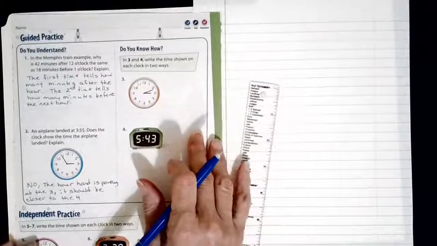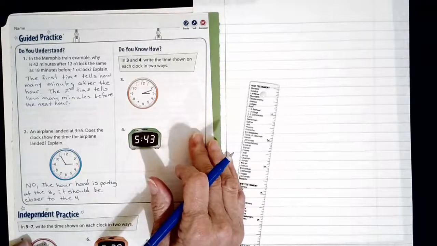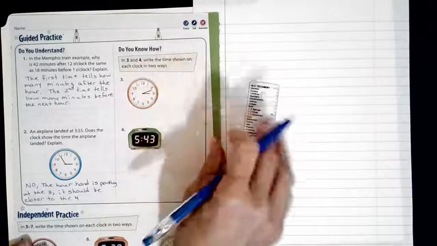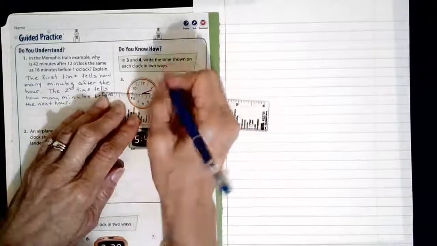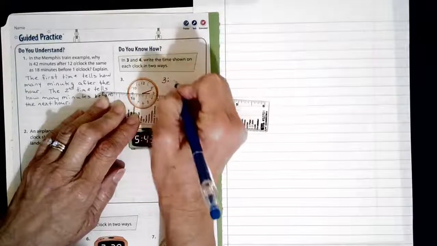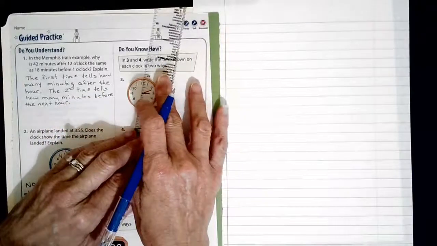In number 3 and 4, write the time shown on each clock in two ways. So our first clock, we can look at the hour, and I see that my hour is between the 3 and the 4, and it's really close to 3. So 3 o'clock is my hour, and my minutes, I can start at the 12 and go to the 1.